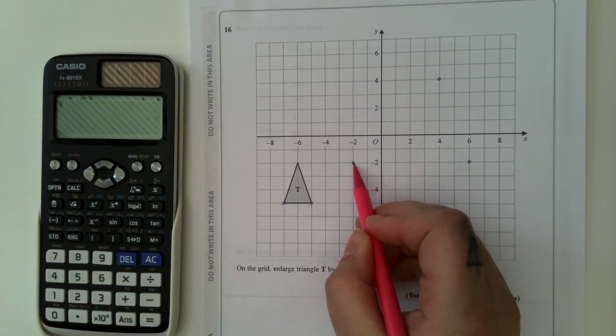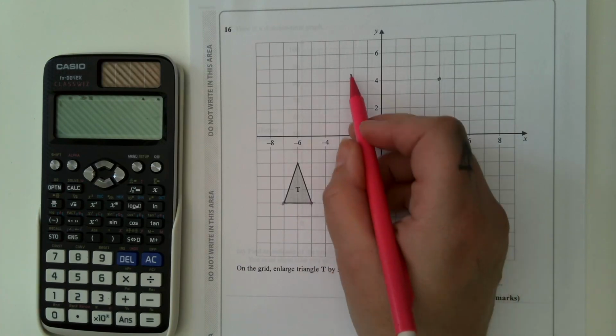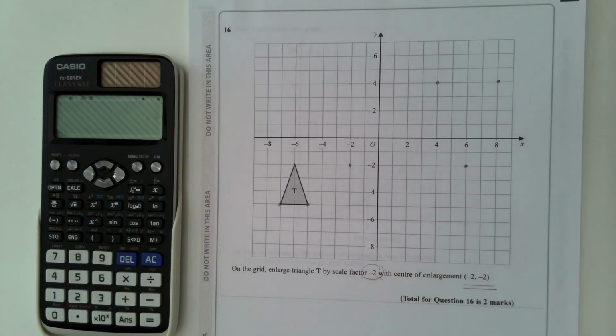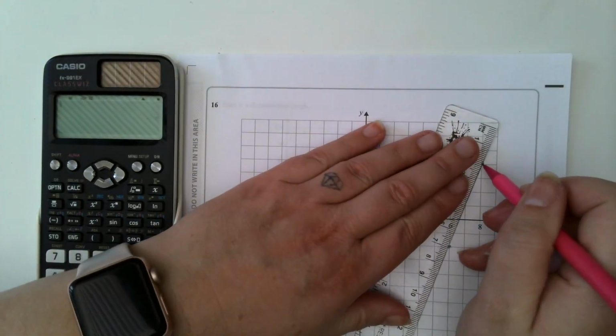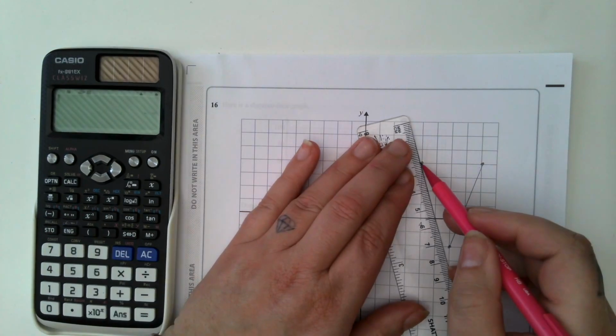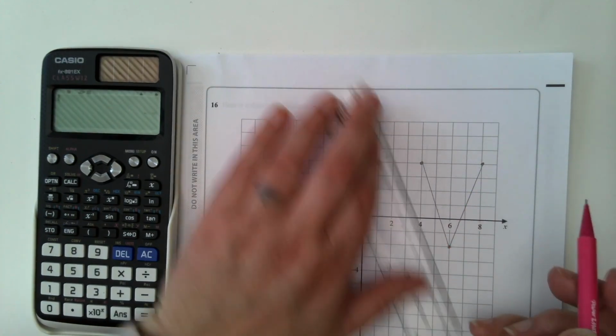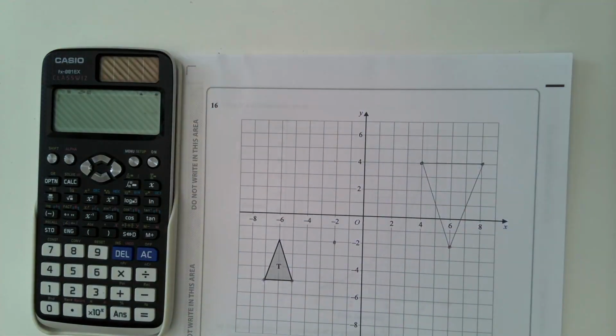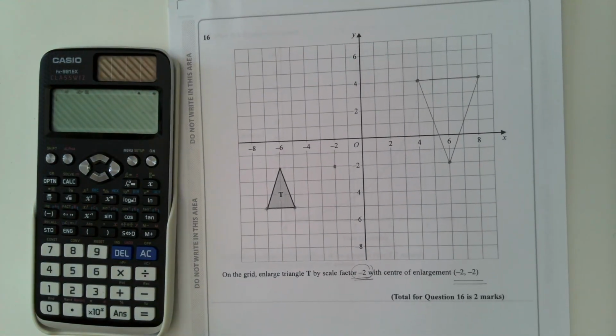Do the opposite. So we're going to go up and right, but we're going to go 6 up, 10 right, and then you're going to draw your triangle. So because we had a negative scale factor, we are expecting that it's flipped in some way, and then the 2 in that scale factor is what's made it 2 times bigger.